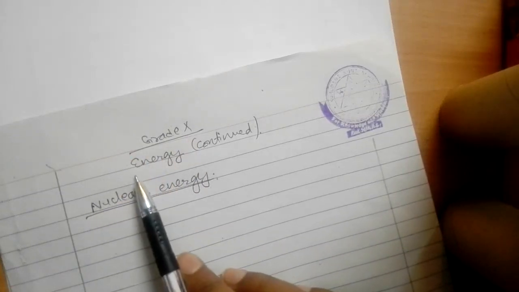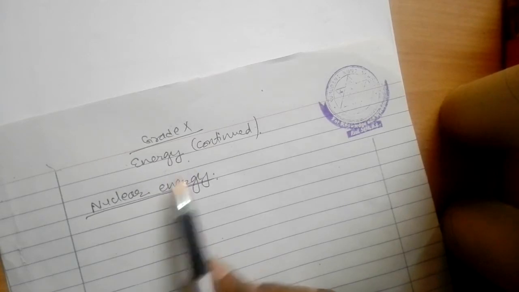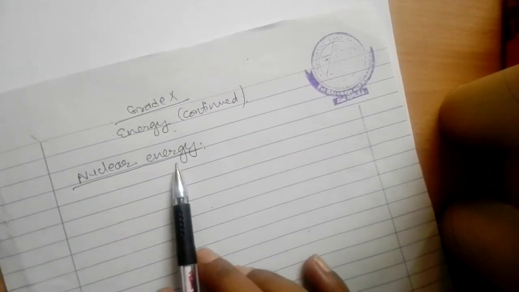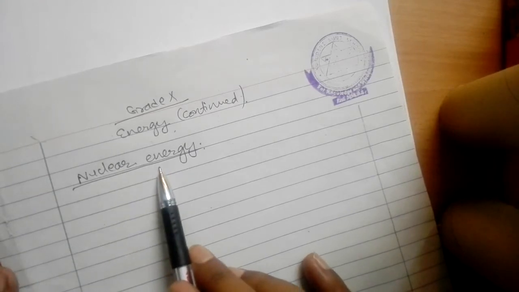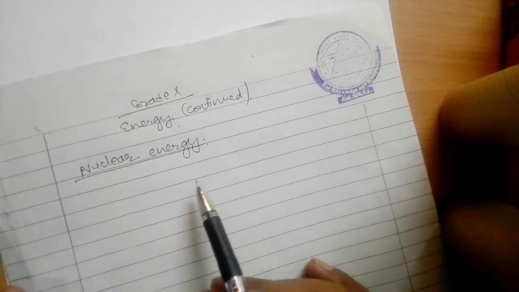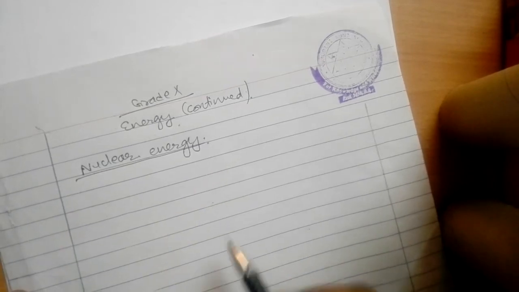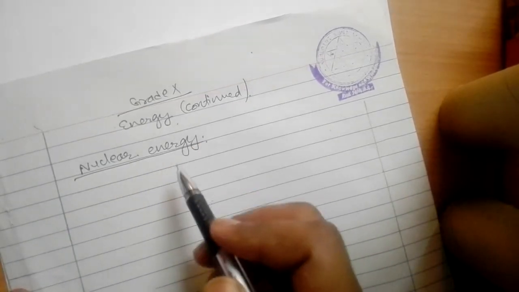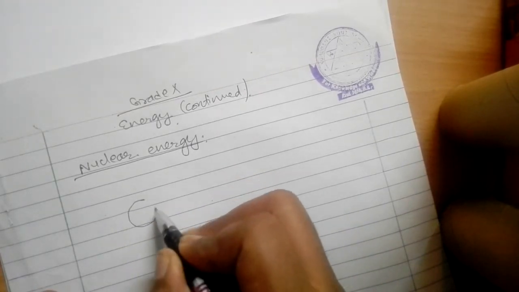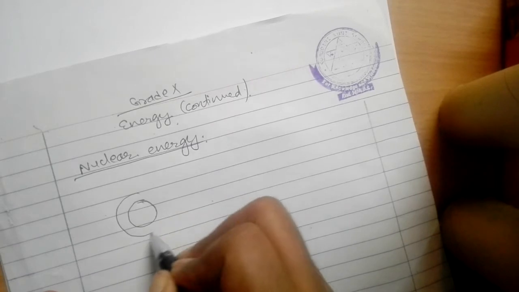Today we are going to continue through our lesson on energy, and this is our last topic in our lesson: nuclear energy. And we will only discuss this very briefly, only that much which is covered by our syllabus. I will not go into detail. But before we go through nuclear energy, let me remind you about the structure of an atom.